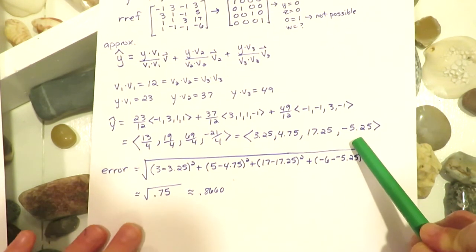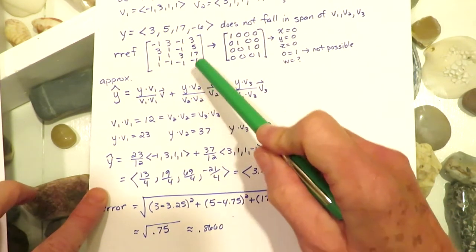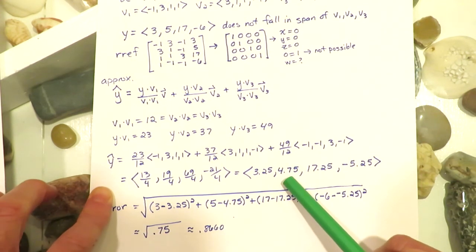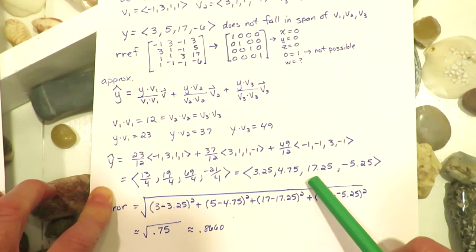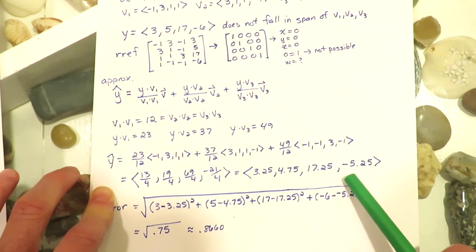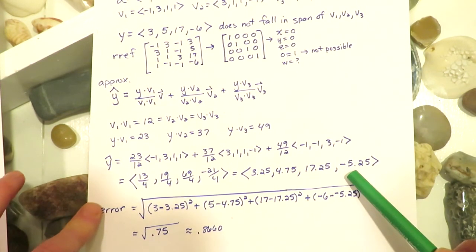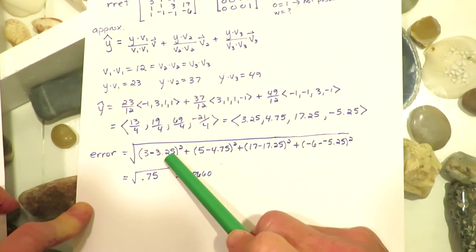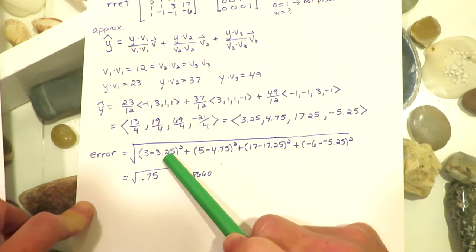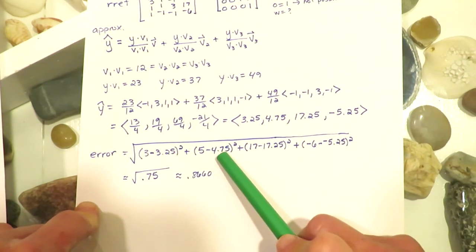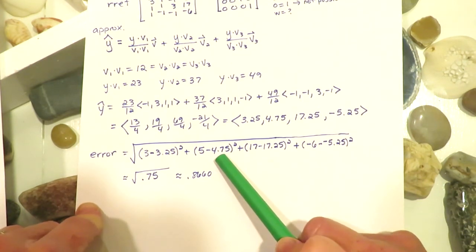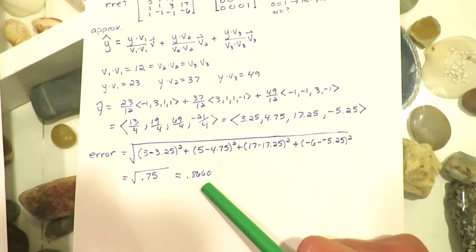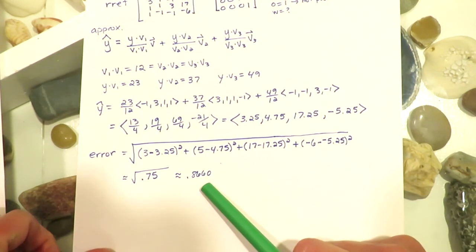It's kind of worthwhile to look at that because, again, you're trying to approximate this vector. So notice 3.25 is pretty close to 3, 4.75 is pretty close to 5, 17.25 is pretty close to 17, negative 5.25 is fairly close to negative 6. The error then is the difference between the original y and our approximation. So subtract the first component squared and then square, subtract the second components and then square, subtract the third components and then square, etc. And we get an error of approximately 0.8660.